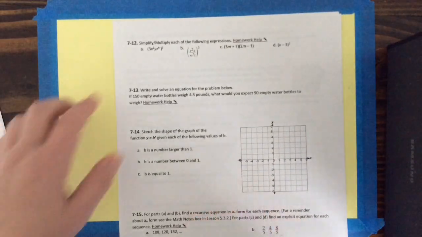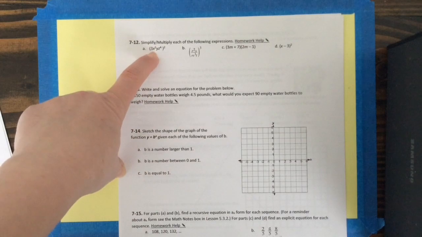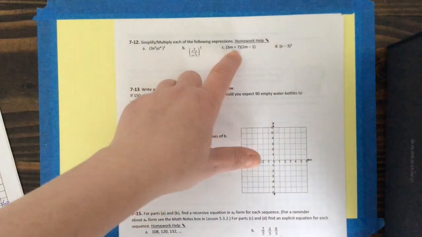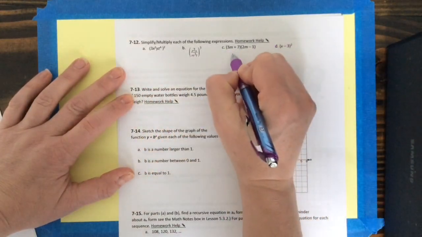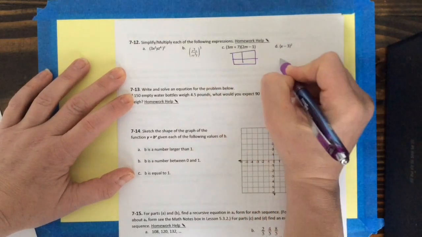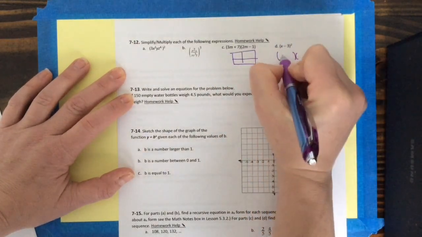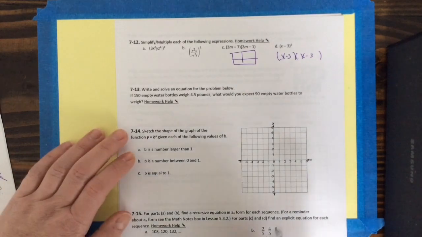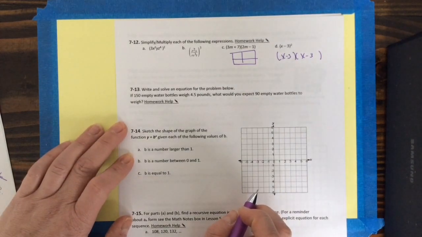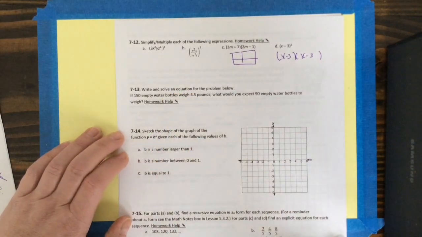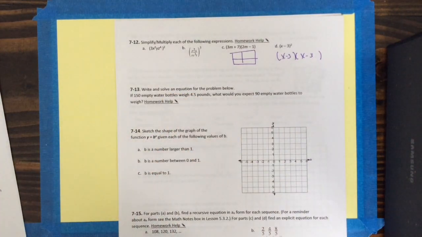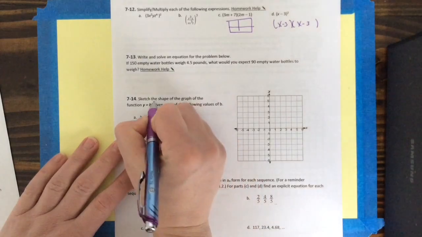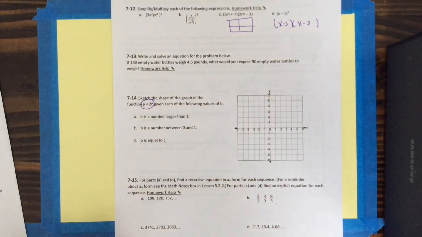Okay, number 12, you are simplifying using your rules of exponents here. C and D are not exponents. You're going to have to multiply the two binomials. So this is where you would want to set up a generic rectangle perhaps, or double distribute. Okay, 13, write and solve an equation for the problem below. I don't think there's anything extra I need to do about that one. 14, you are just sketching some graphs based on the given information, and these of course are going to be exponential. Make sure you label.